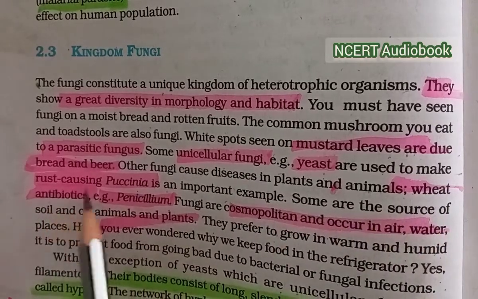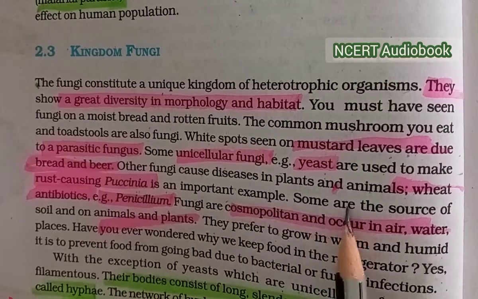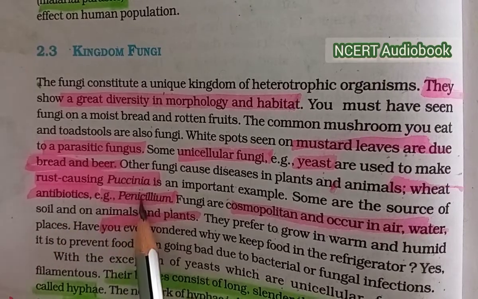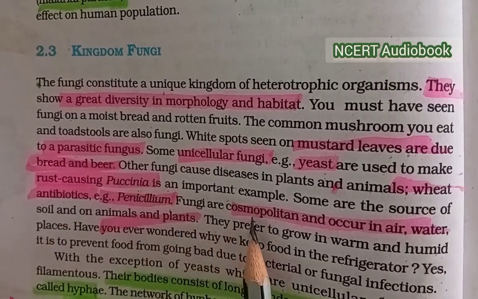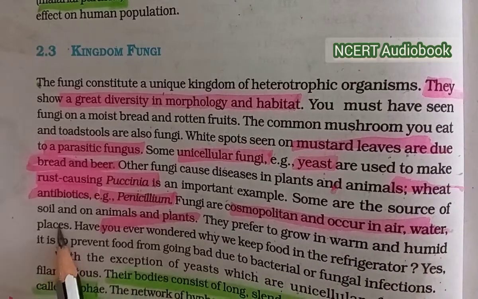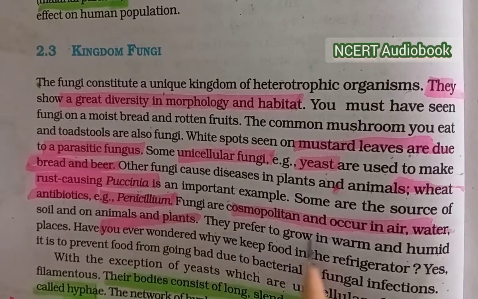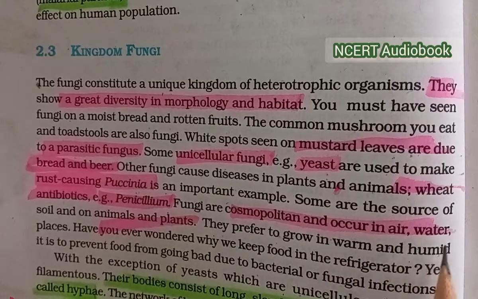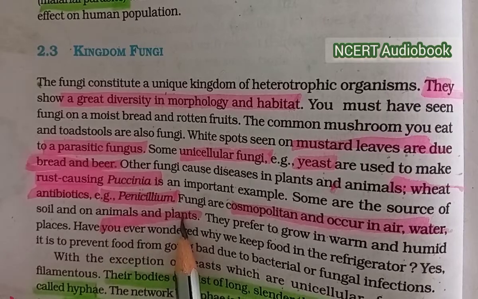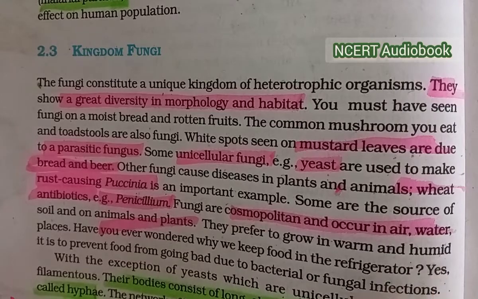Wheat rust causing Puccinia is an important example. Some are the sources of antibiotics, for example Penicillium. Fungi are cosmopolitan and occur in air, water, soil and on animals and plants. They prefer to grow in warm and humid places.